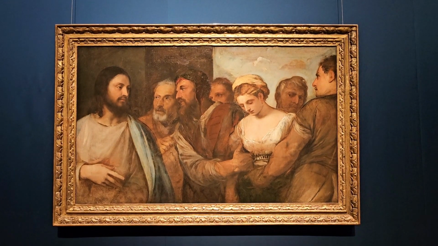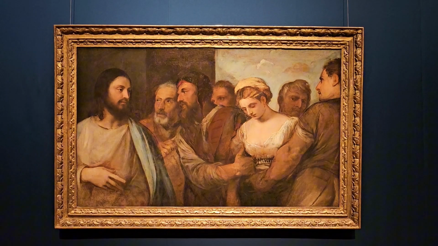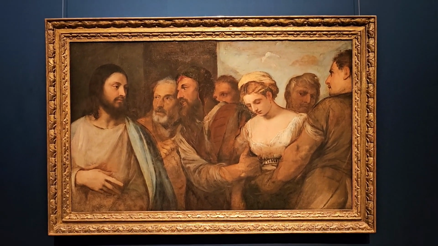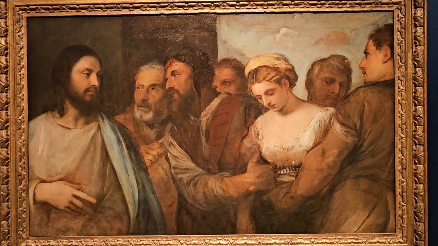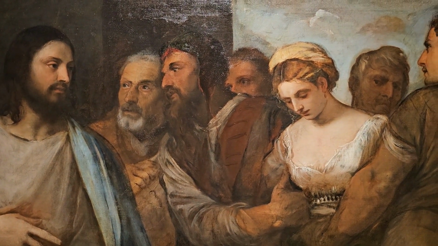Christ and the Adulteress, around 1520. Christ, in the foreground, gazes compassionately at the humble sinner, with light highlighting the two figures. X-ray analysis reveals changes in Christ's left hand and the sky.